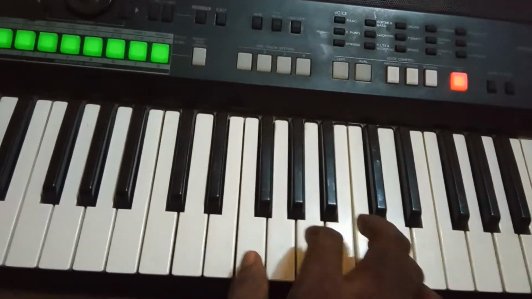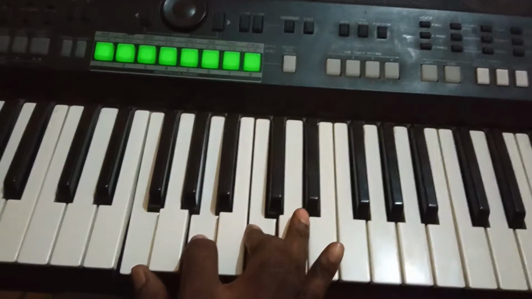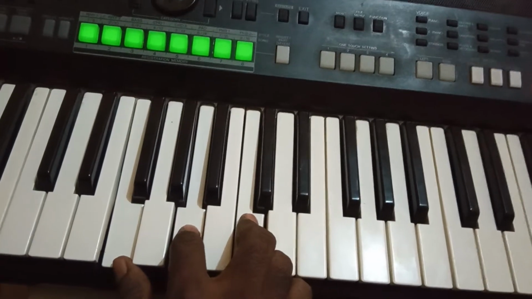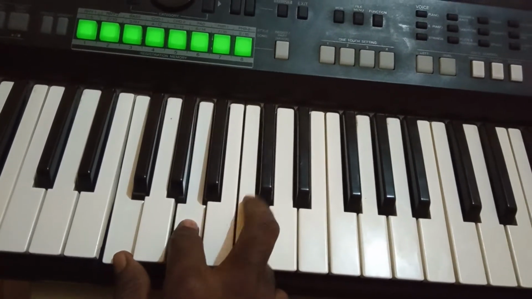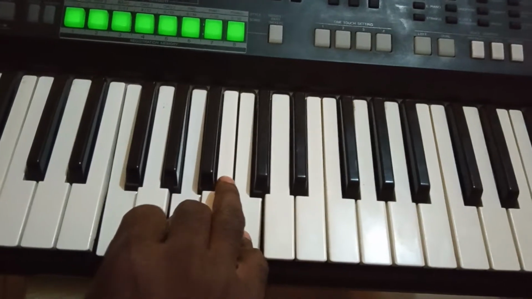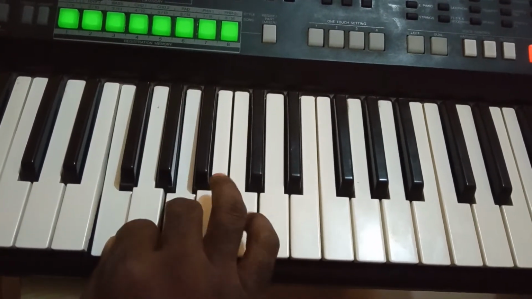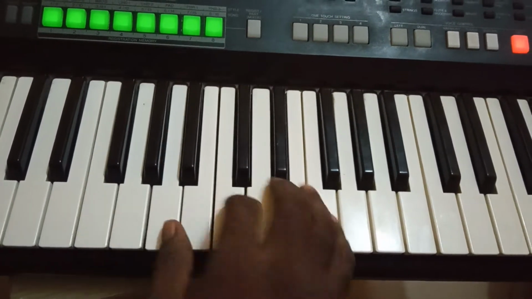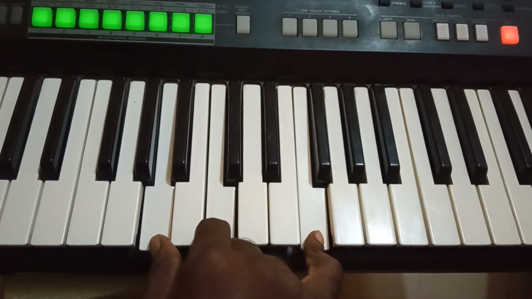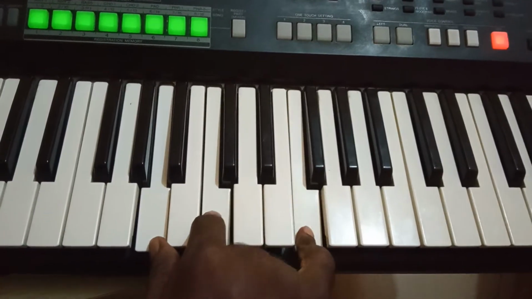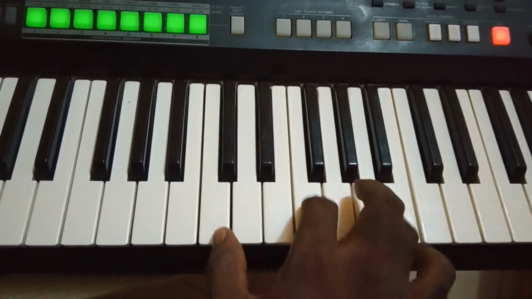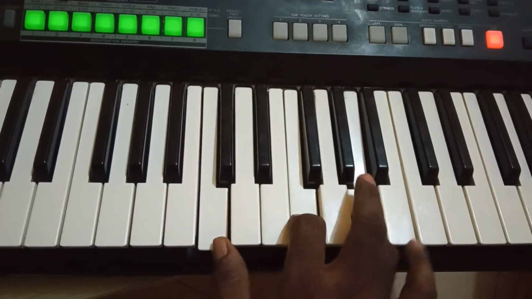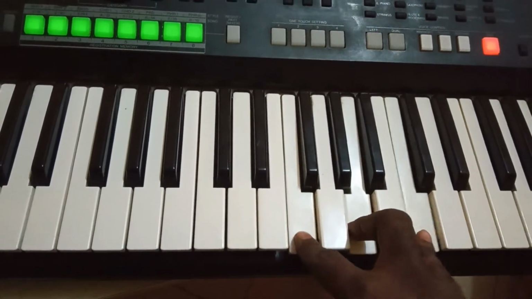Okay, so we'll go to F. Excuse me, let me use this part. F. This is the root. F, A, and C. Some will want to play it 1, 3, 5 with your finger. 1, 3, 5. Then first inversion would be A, C, and F. Then the next inversion would be C, F, and A. Remember, you're dropping the last note to replay it at the octave. So when you do that, you get back to the root again.